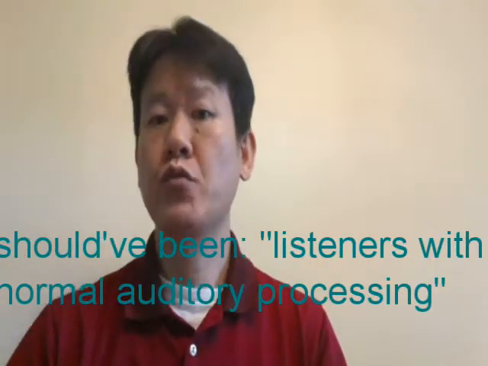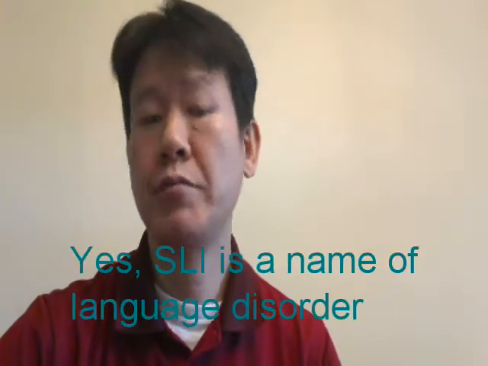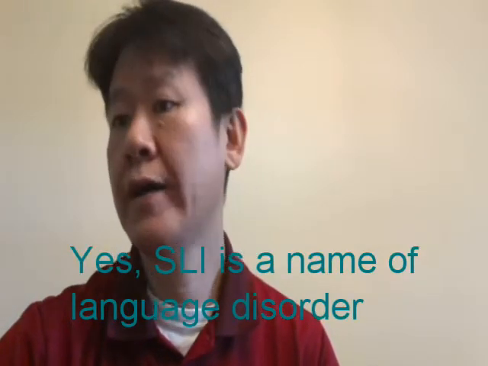Some researchers with curious minds have tried to test backward masking with children with auditory processing disorders, specifically some children with a condition called specific language impairment, SLI.